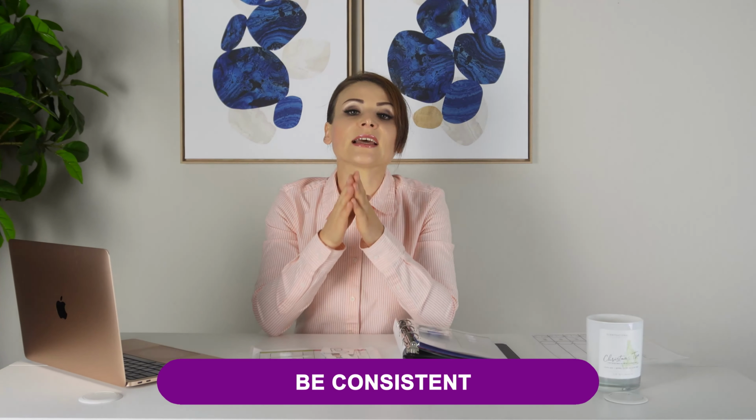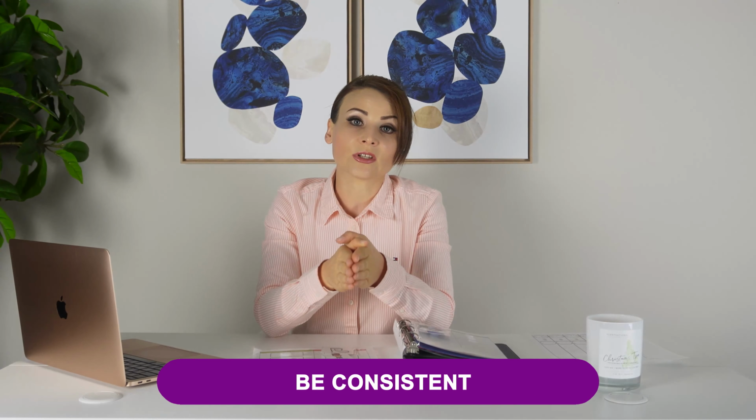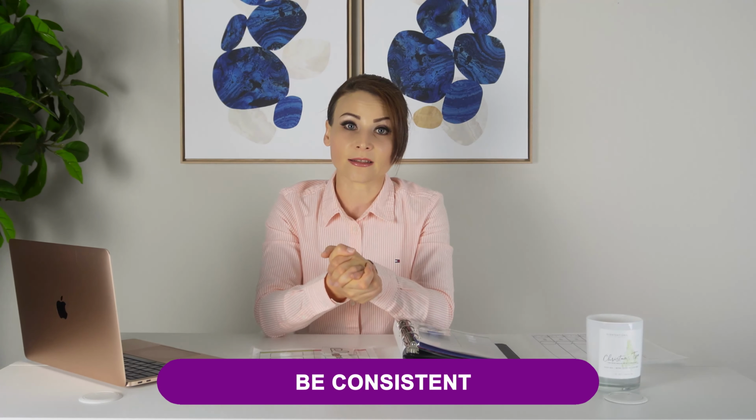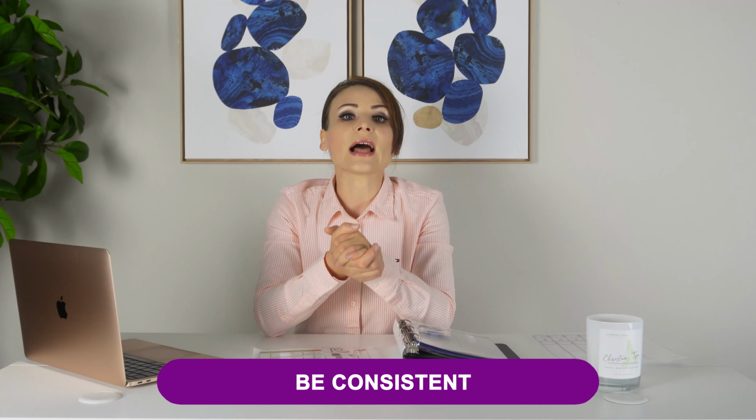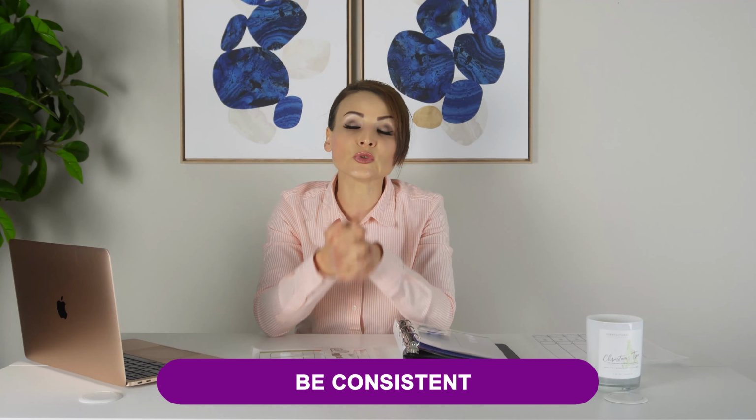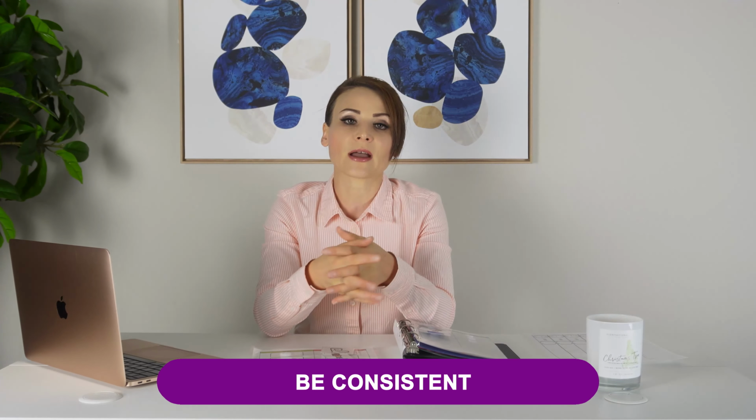Third, be consistent. Maintain a consistent daily routine using the visual schedule as a guide. Consistency will help the child understand what to expect and reduce anxiety caused by unexpected changes.